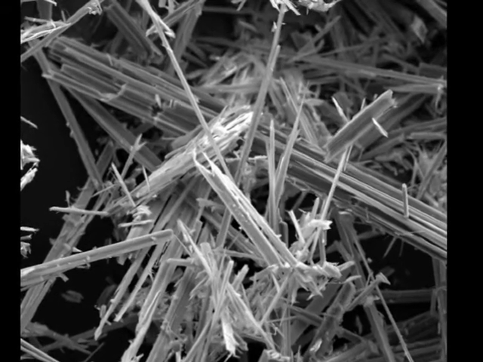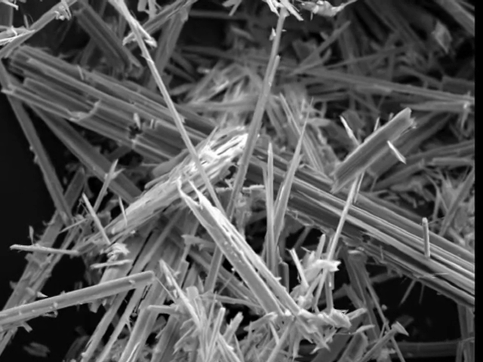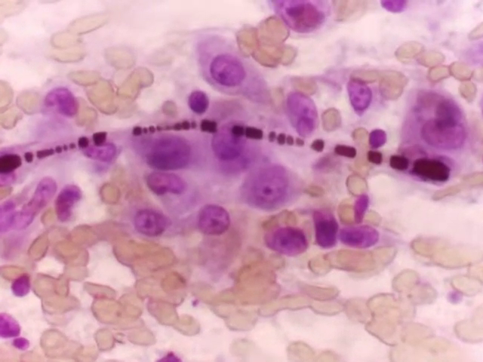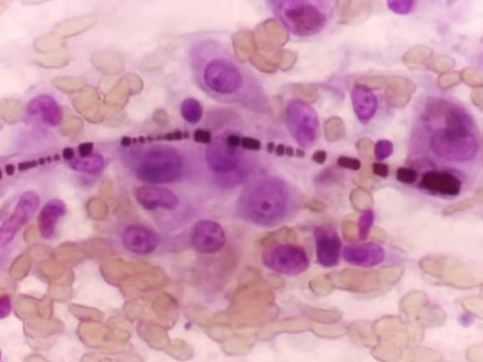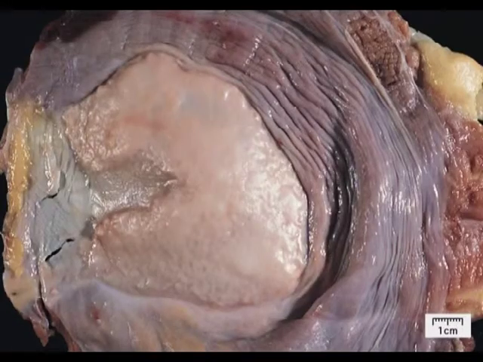The problem with asbestos can be seen in its sharp needle-like fibres as seen under the microscope. This slide shows a single fibre in the lungs which is triggering cancerous growth around it. Eventually the vital base of the lungs can look like this.